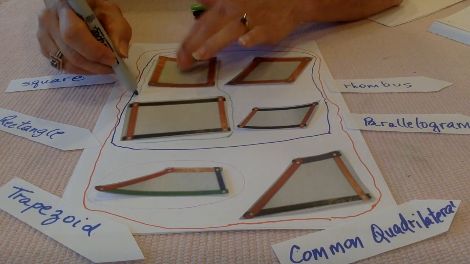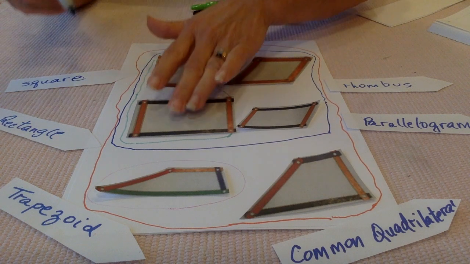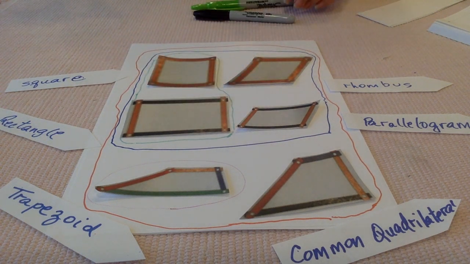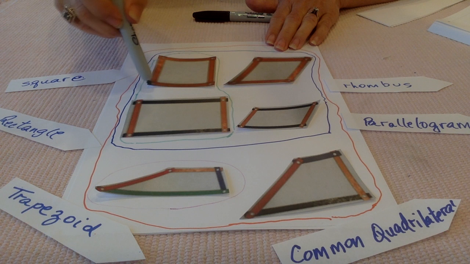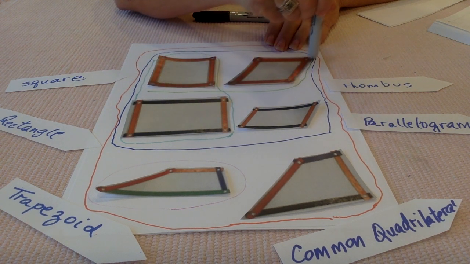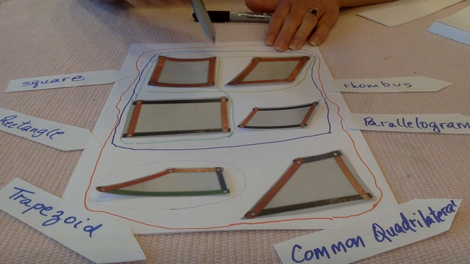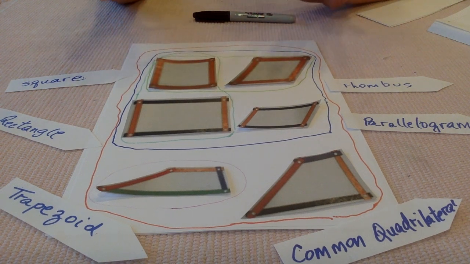Those are my rectangles. And my rhombus, or rhombi, is going to be both the rhombus and the square, where the square is just a special kind of rhombus.